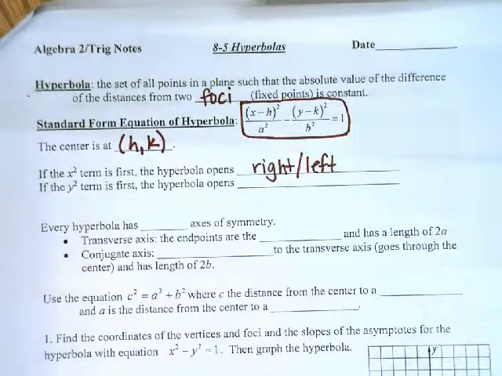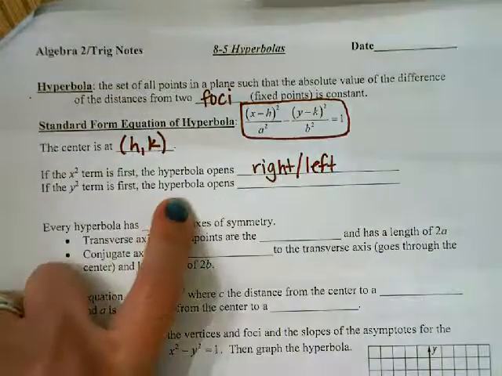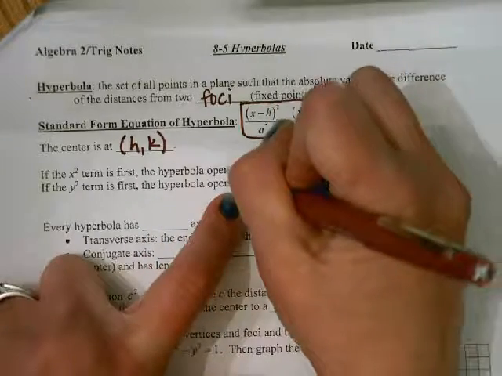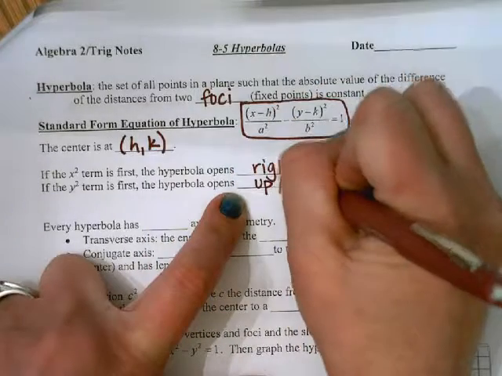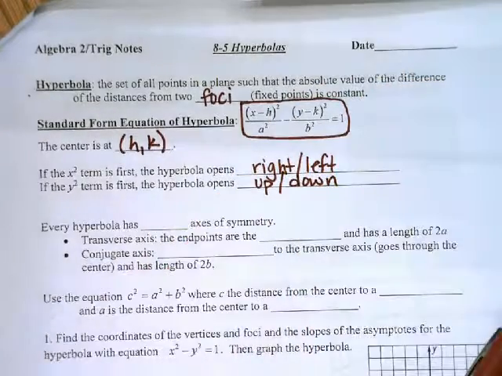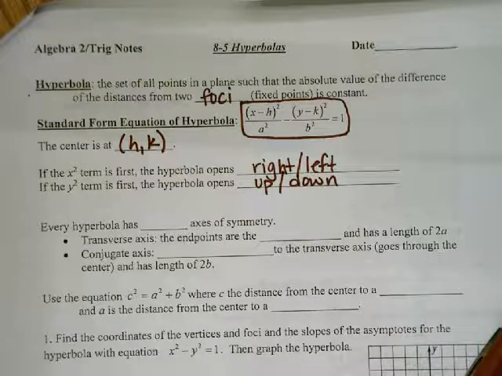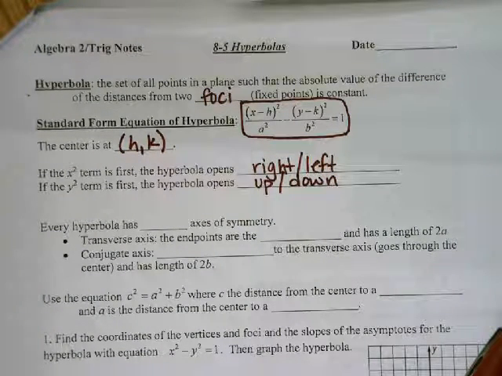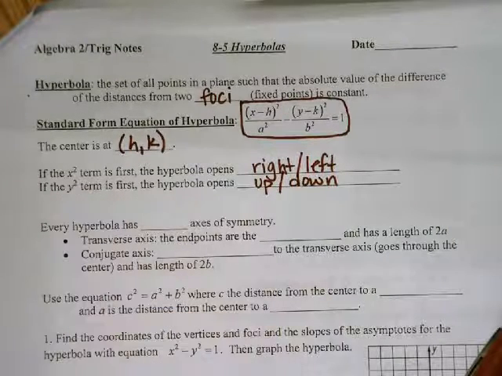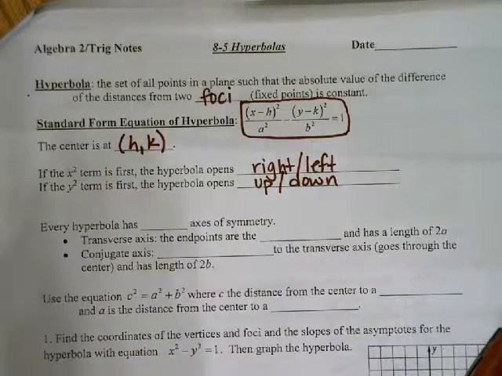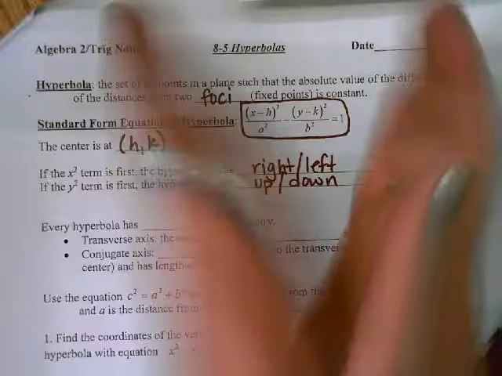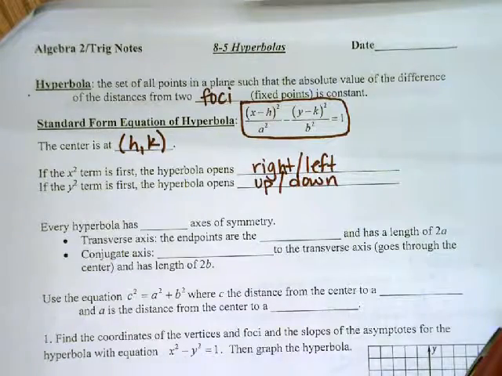If it's y squared minus x squared, so the y squared term is first, then he's going to open up or down. I know it sounds cheesy, but the way I remember this is the YMCA song. The YMCA song starts out with your Y, right? You're straight up and down. If your Y is first, he's going to open up and down like your Y. Like I said, it sounds cheesy, but that's how I remember it.